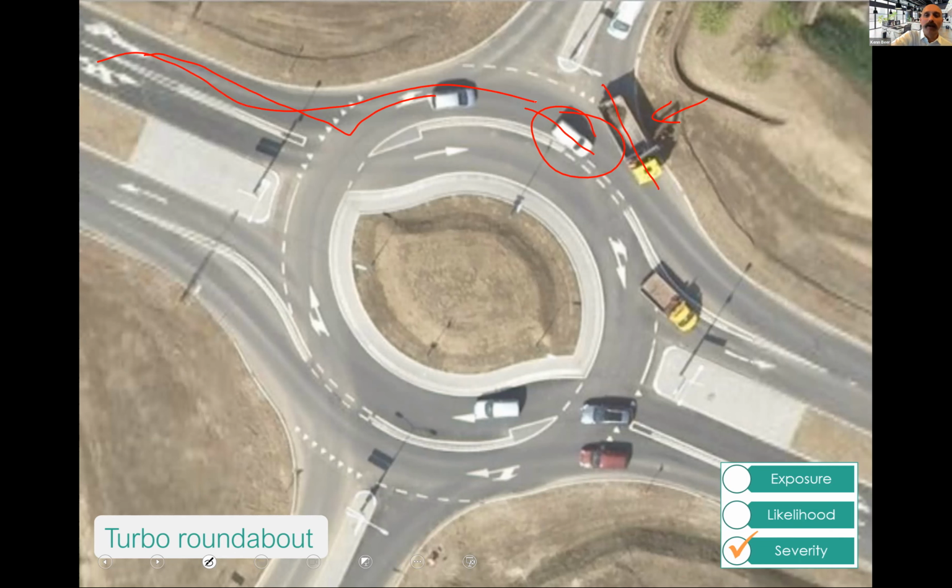If it had been a set of traffic signals and that truck had made a mistake, okay, they're less likely to make a mistake, definitely. But if they had, and they came out and the van was traveling at 70 or so, we're going to have a hugely severe incident.